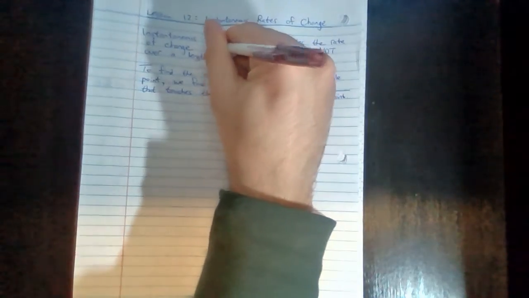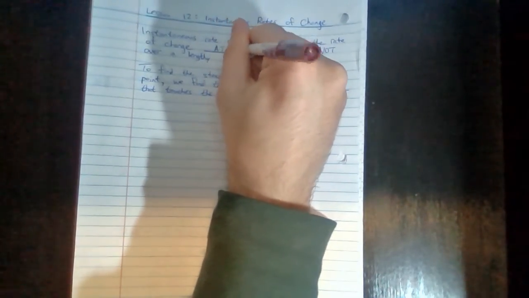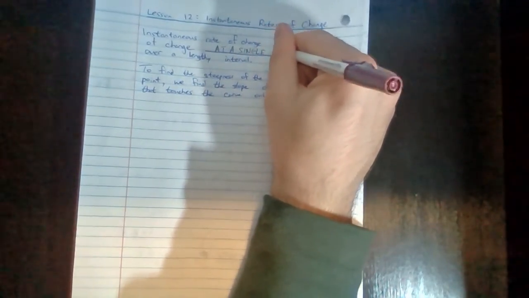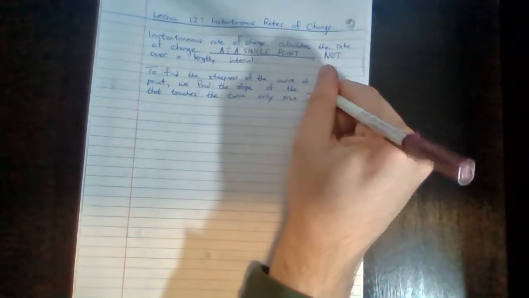So instantaneous rate of change is calculating the rate of change now at a single point. Average rate of change was the rate of change between 2 points, the average amount that our y value is changing over that domain interval. Now we're looking at the rate of change at a single point, not over that lengthy interval. To find the steepness of the curve at a single point, we will find the slope of the tangent.